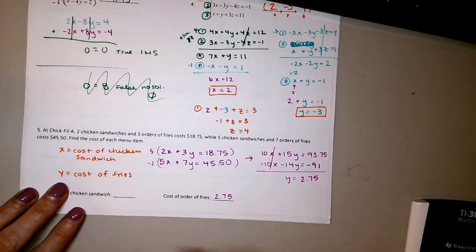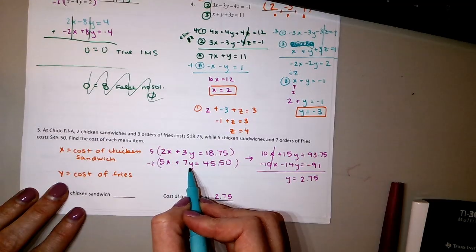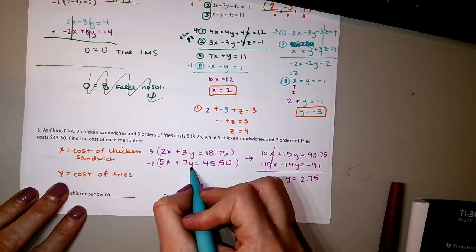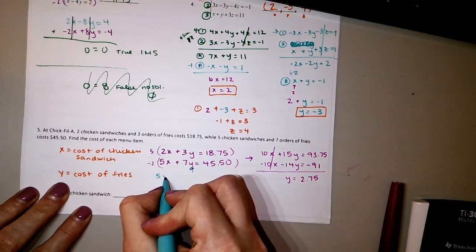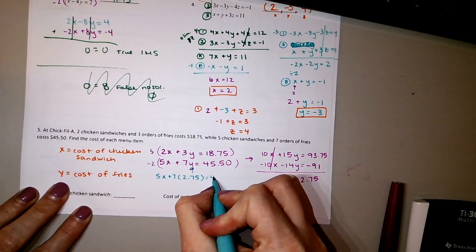To figure out the cost of the chicken sandwich, plug that 2.75 in for the y in one of your originals. It doesn't matter which one. I'm going to do this one just because it's right here. So we have 5x plus 7 times 2.75 equals 45.5.